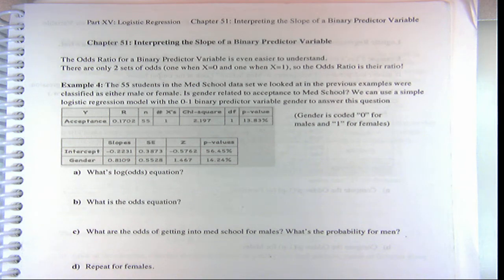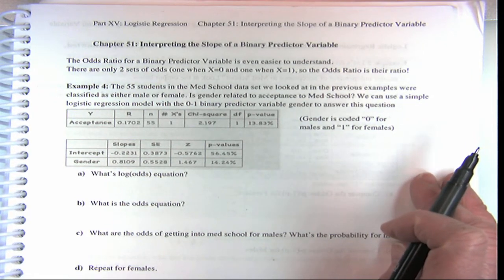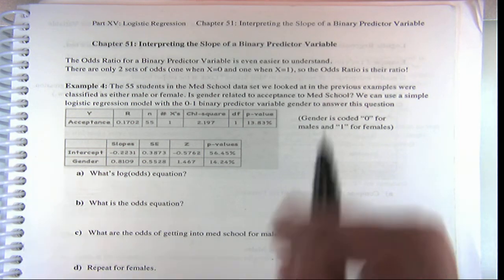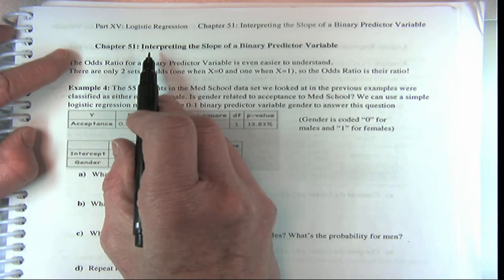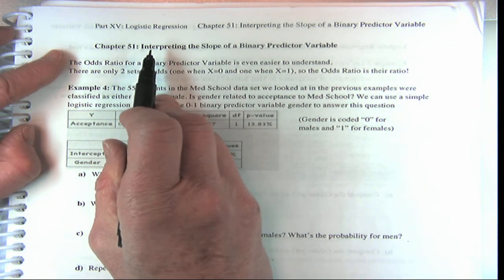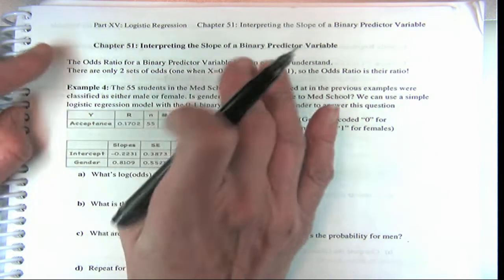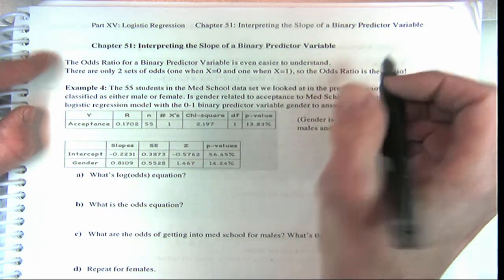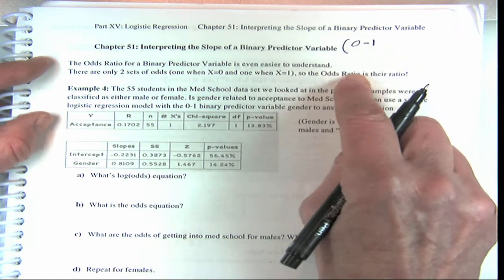Now, what we're doing here is we're continuing logistic regression. So far, we've looked at a quantitative x, just one x, and we still have just one x this time. But for all logistic regression, we always have a y variable that's binary. In the last example, we had a quantitative x. Now we're going to look at a binary x, so this is going to be a 0, 1. We're coding a 0, 1.